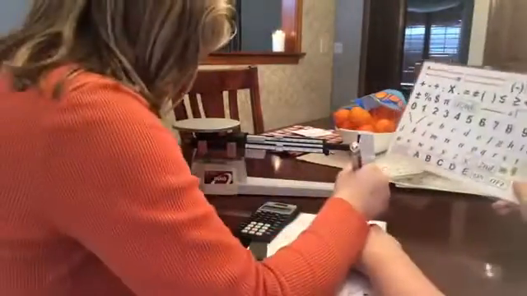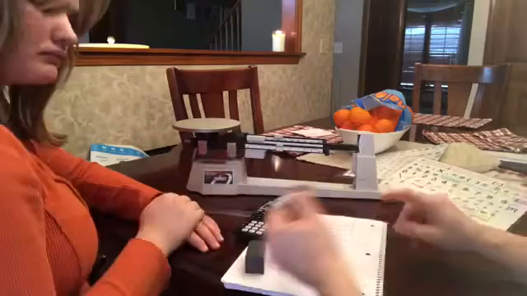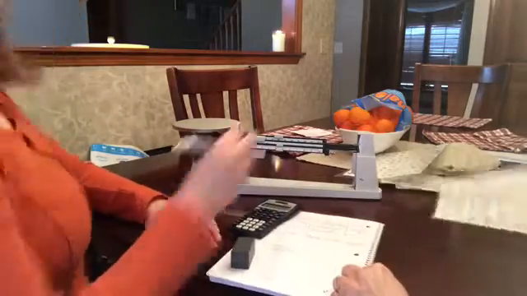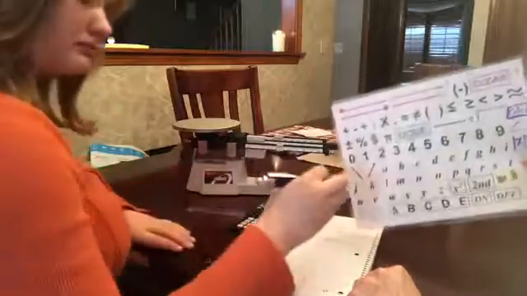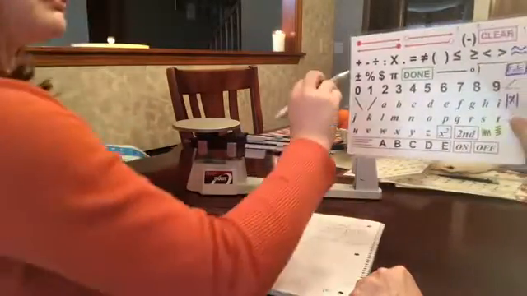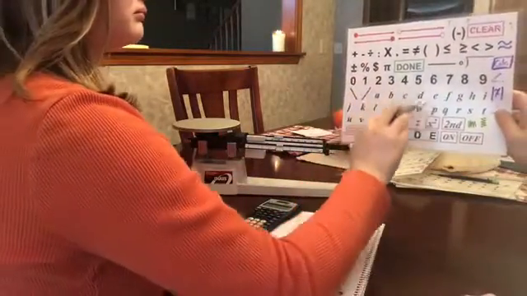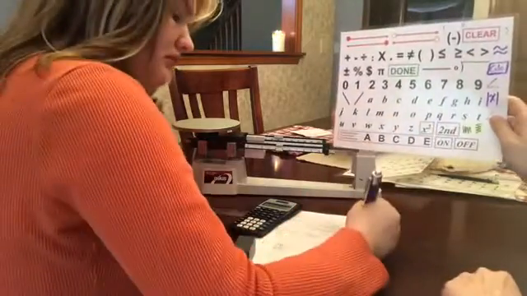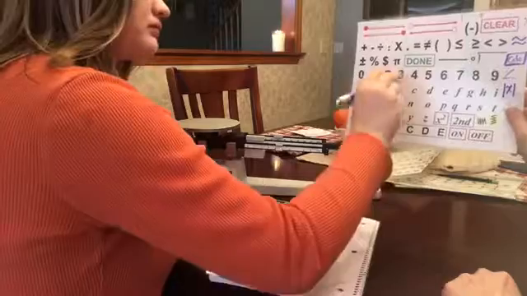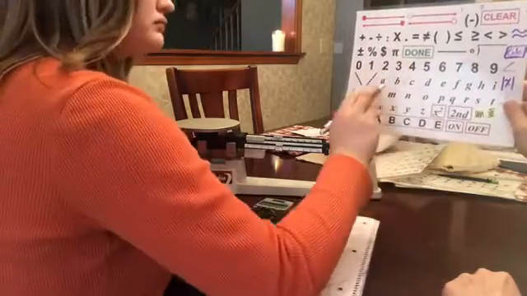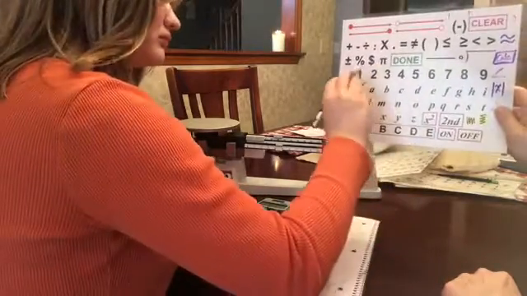Okay. 13 what? 1, 3, decimal, because you forgot your decimal. 2, G, write it. Over C, M, Q. Okay, that's the density.